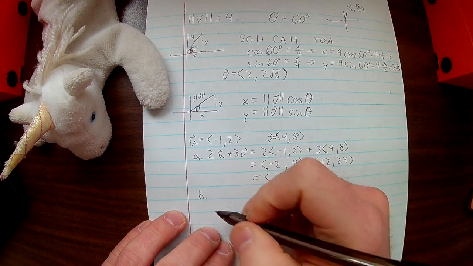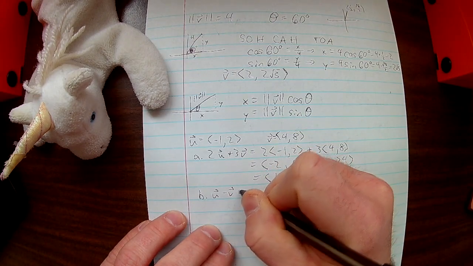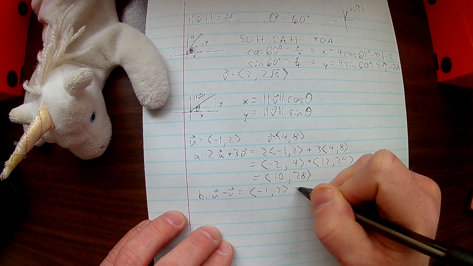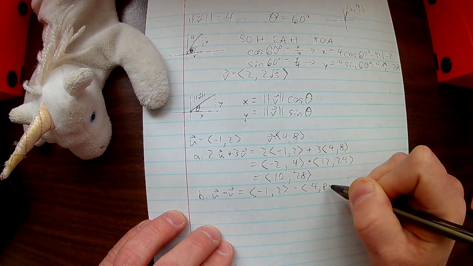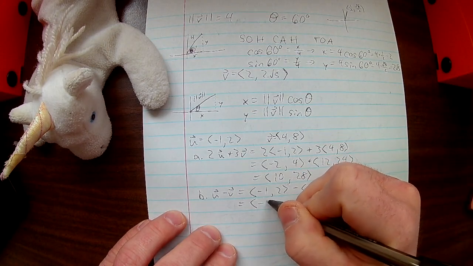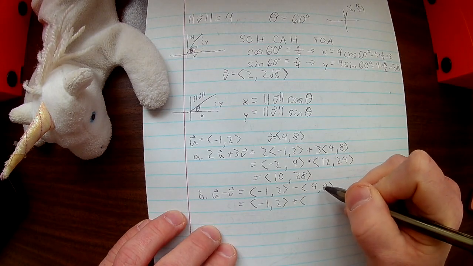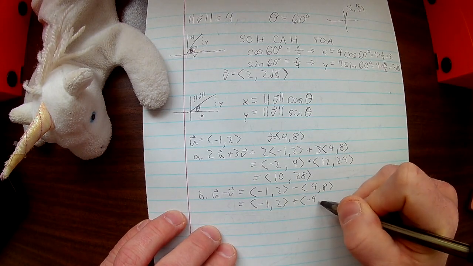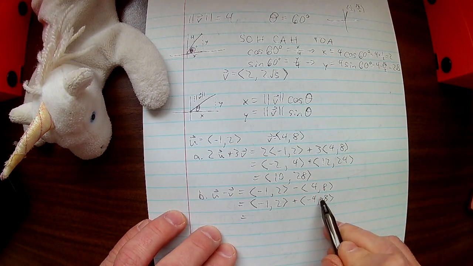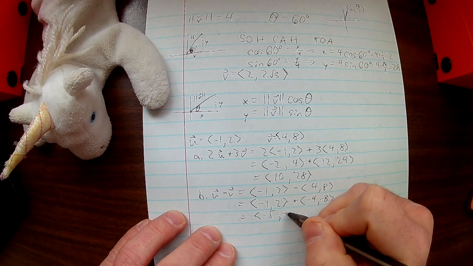Part b is u minus v, which is equal to -1, 2 minus 4, 8. What I always tell people that helps out here, and again I do this part in my head, is that instead of subtraction, think of it as opposite addition. So you take the opposite of this vector, and now you can add it together really easily. -1 and -4 gives you -5, comma, -6.